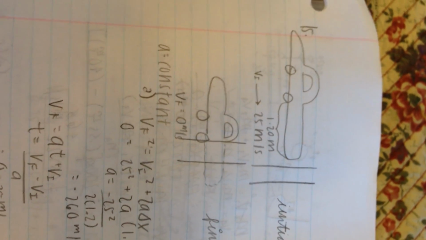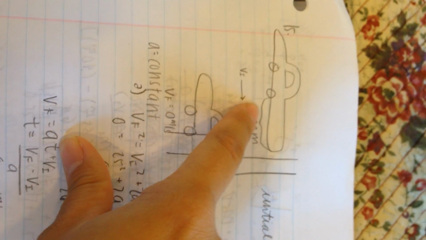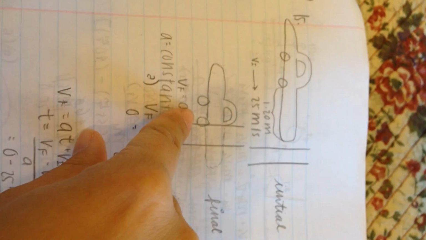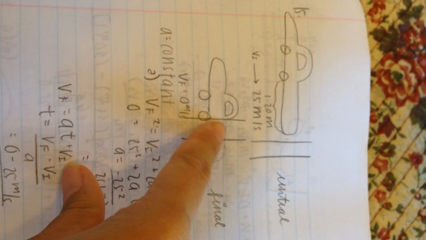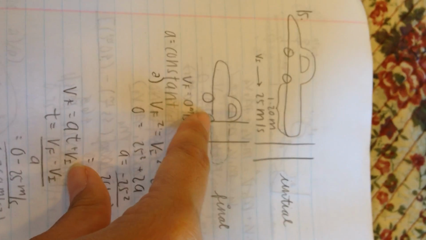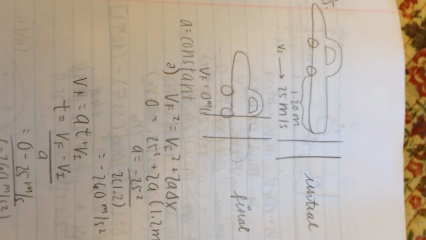Okay, so I drew a picture to illustrate this question. So here's the car. The front 1.20 meters is the crumple zone. So before and after the crumple zone is completely gone, and the car has stopped uniformly in 1.20 meters.